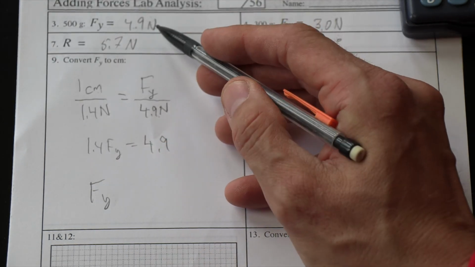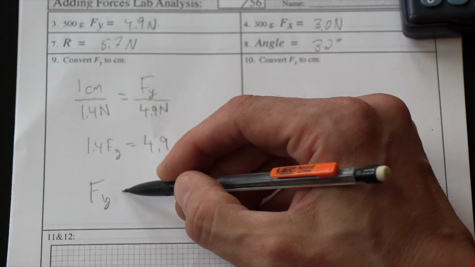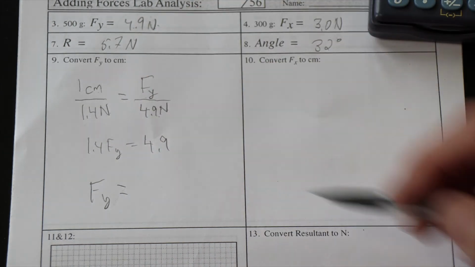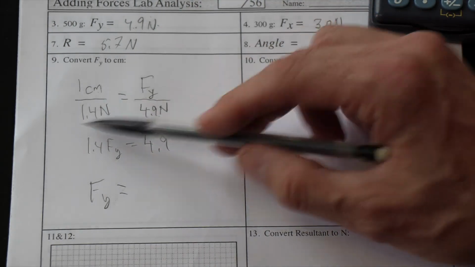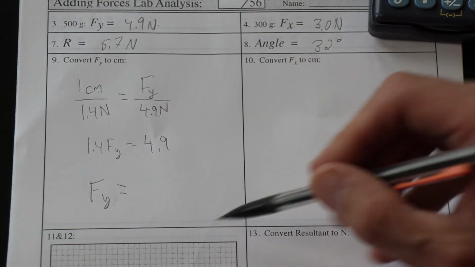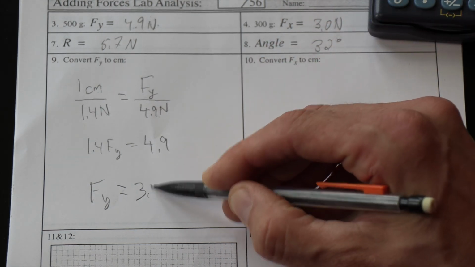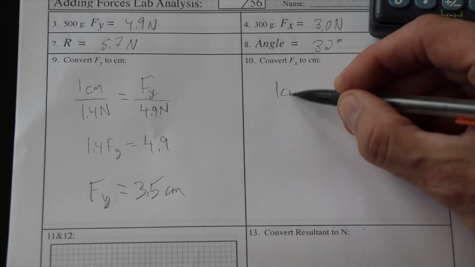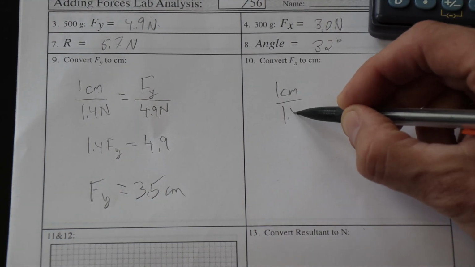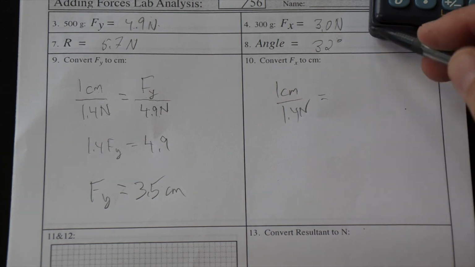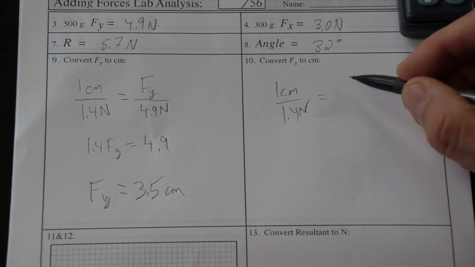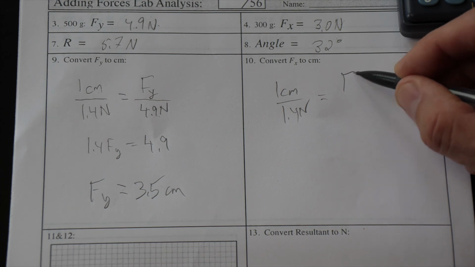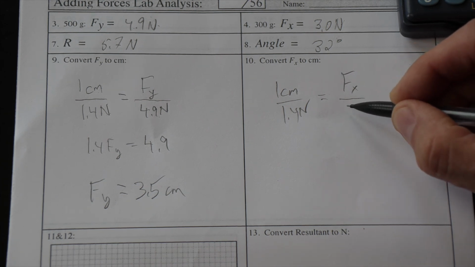Again, right now I'm thinking I'm going to have everyone have their own data, so you're going to have different numbers here. But the ratio and how you set it up will be the same. So that's 3.5 centimeters. I label that as well. I repeat on this side with the same ratio, the same conversion factor, but this time my x-coordinate is 3 newtons. So how long is that in centimeters?